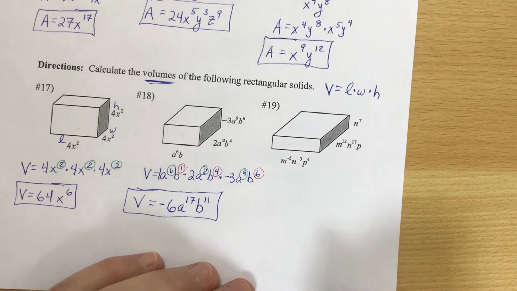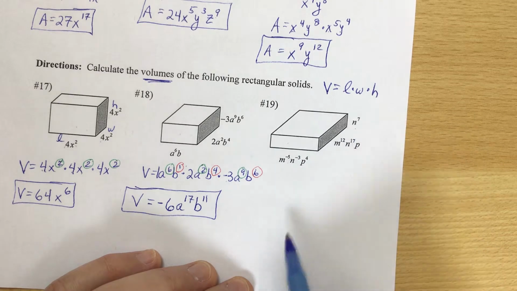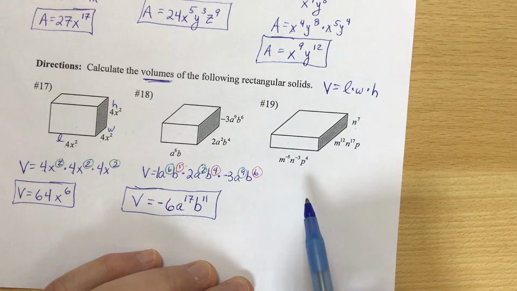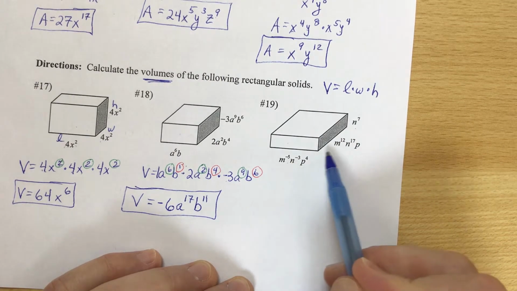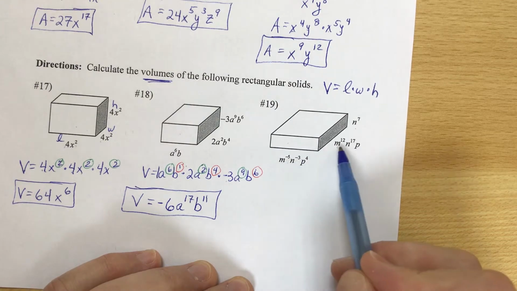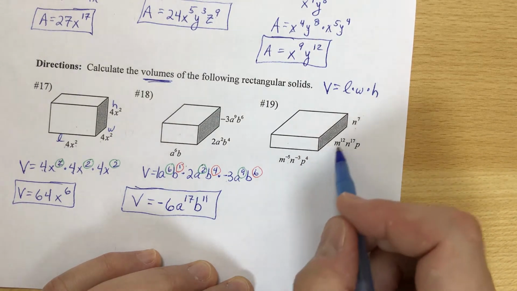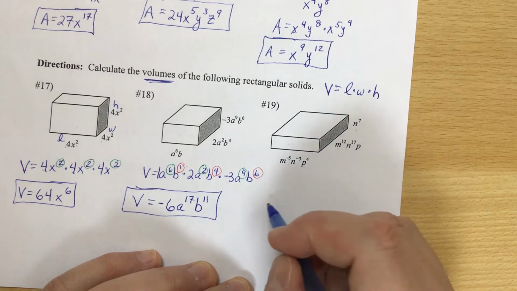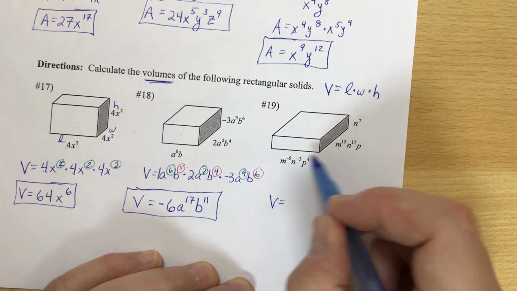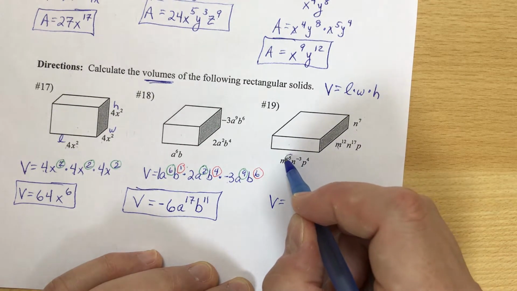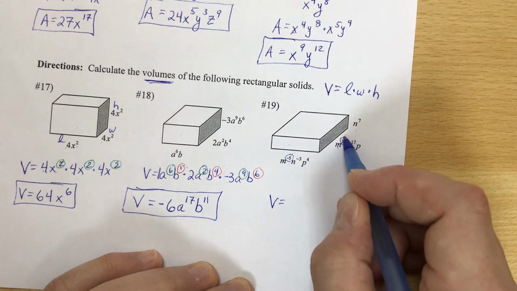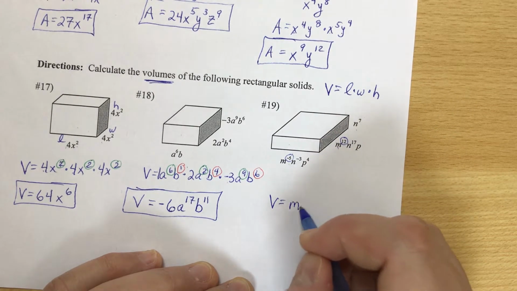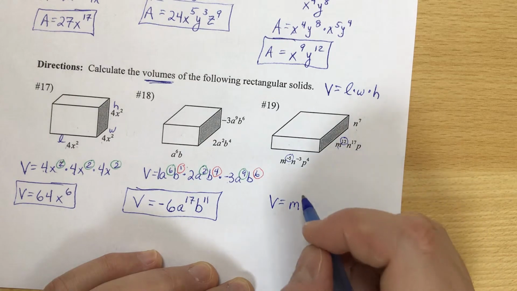And the last one here. Now, one thing, and again, I keep saying this, if you want to, you could really solve the problem just from the picture. If we know we're going to multiply all these, so for the m's, m to the negative 5, m to the 12th, keep the base, negative 5 plus 12, add the exponents, that's 7.